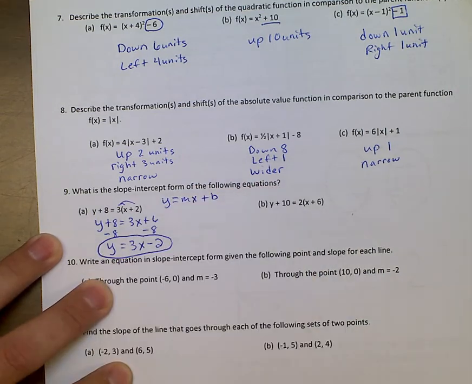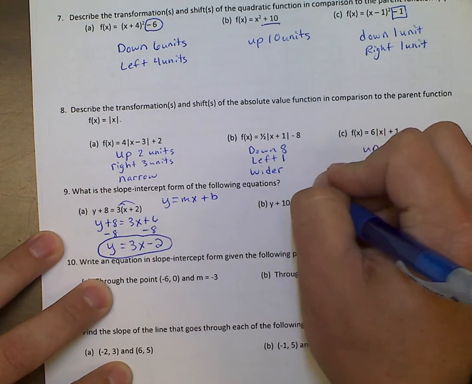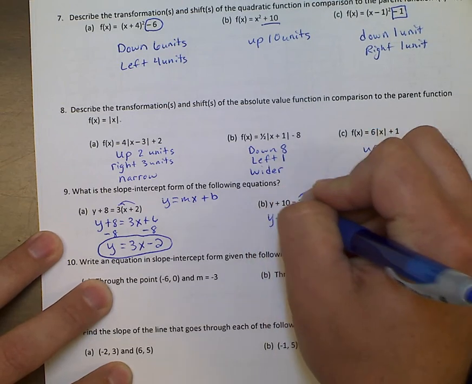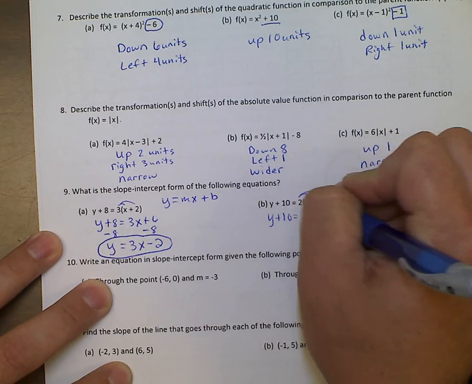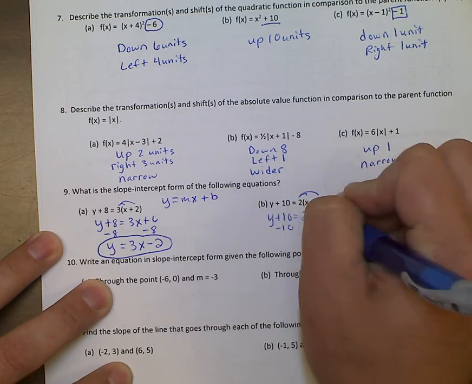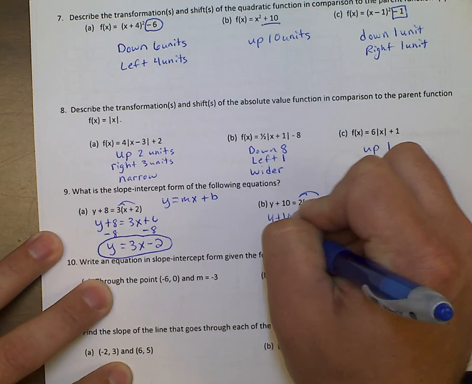Okay, over here I'm going to do the same thing. I'm going to distribute. y plus 10 equals 2x plus 12. And then I'm going to subtract 10 from both sides. So y equals 2x plus 2.